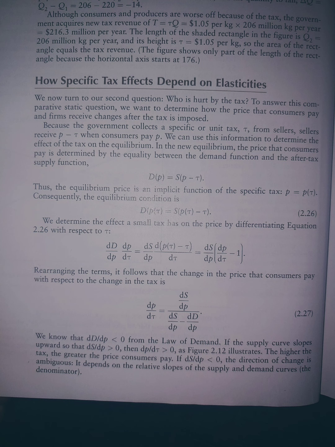dD over dp multiplied by dp over d tau equals the derivative of supply with respect to price multiplied by the derivative of p(tau) minus tau with respect to tau, which equals the derivative of the supply curve with respect to price multiplied by the derivative of price with respect to tau minus 1.